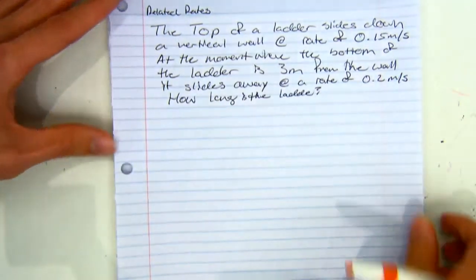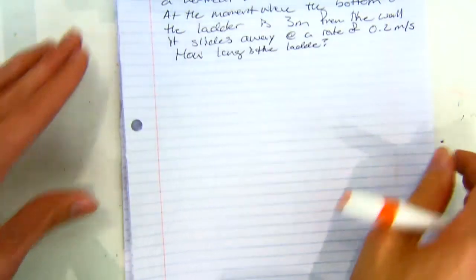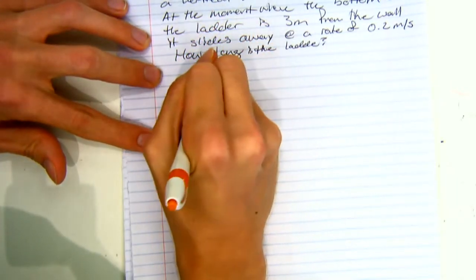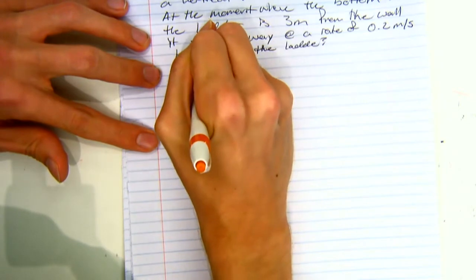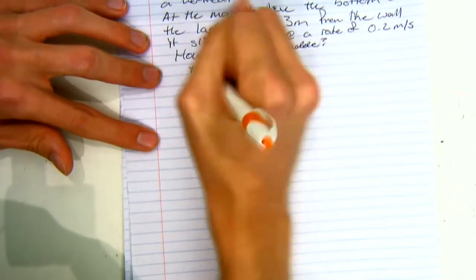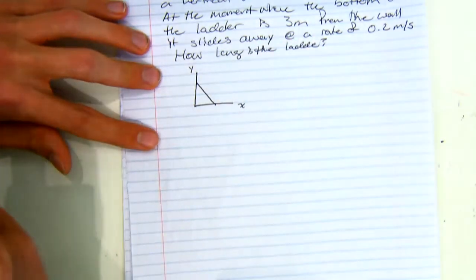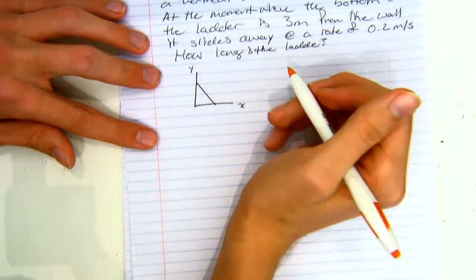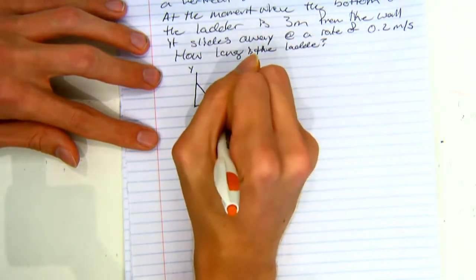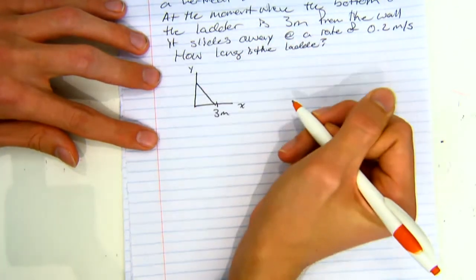All right. So with related rates questions, it's always good to start off with a picture, some visualization of what's going on and setting up a coordinate axis. So we're given that the bottom of the ladder is 3 meters away, so we can mark here 3 meters.